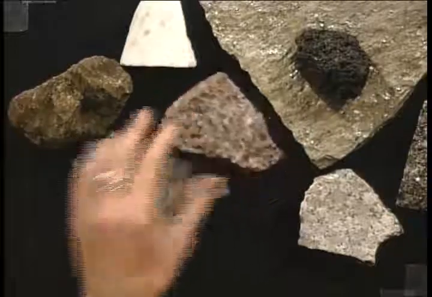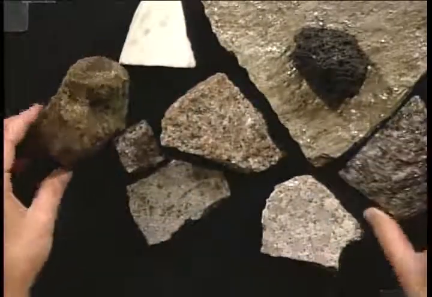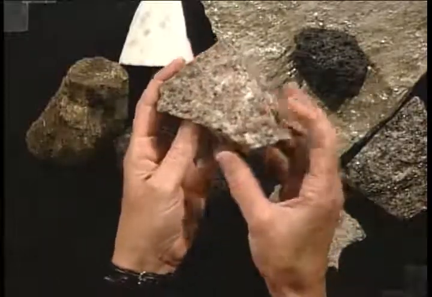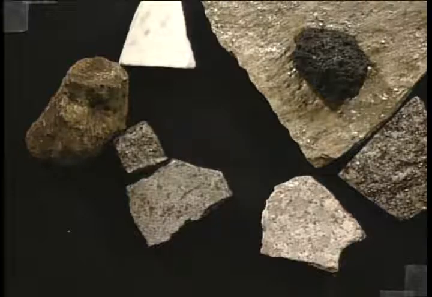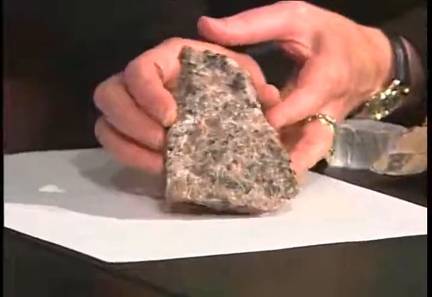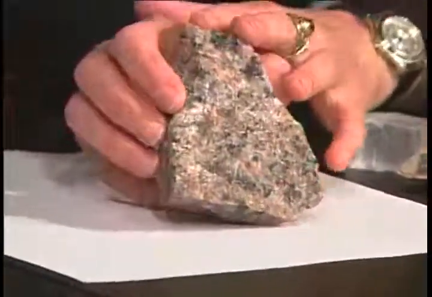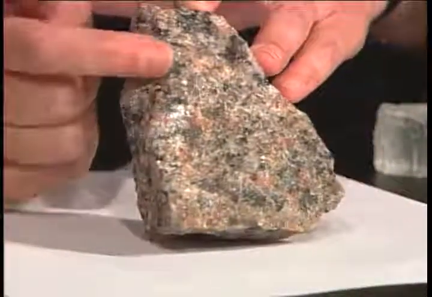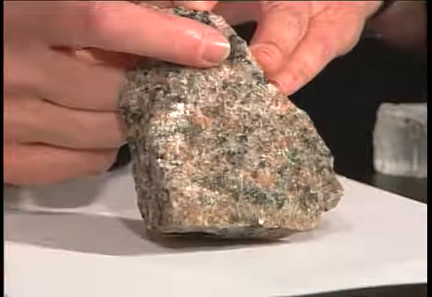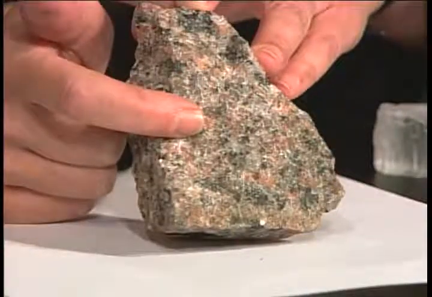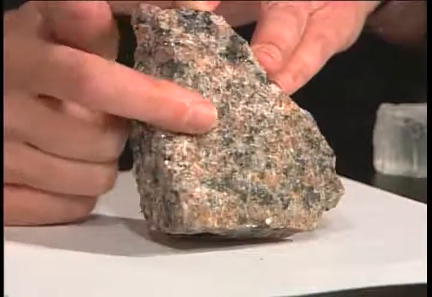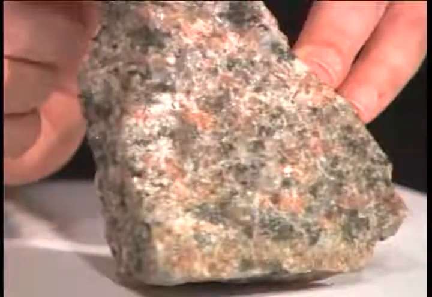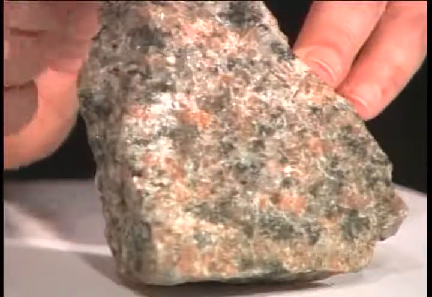Okay, so what do we have left here? What about this guy? How would we classify a rock like this? Let's go ahead and move him over to the side so you can get a little bit closer view. Now, when you look at this rock, you should be able to pick out some mineral crystals. We see some dark minerals. We see some pink feldspar. We see some gray, which is quartz. But basically, this is a rock that is composed of different crystalline minerals.